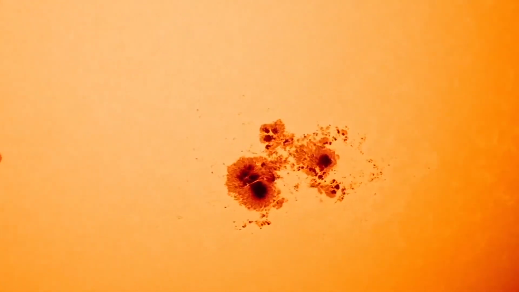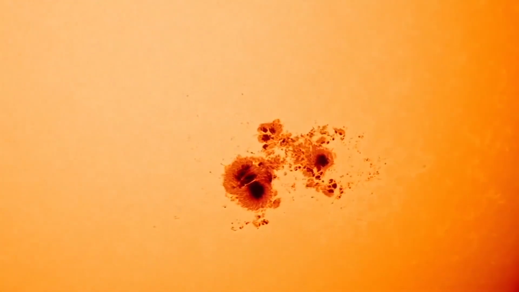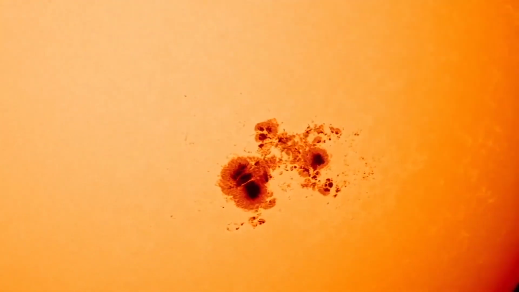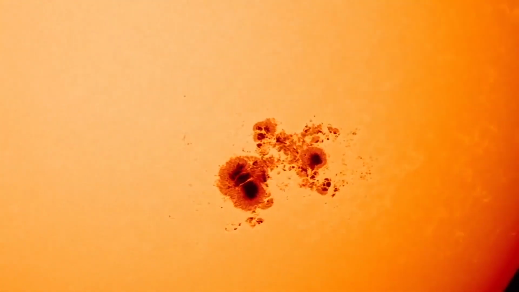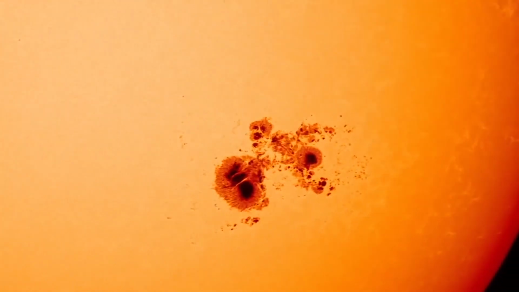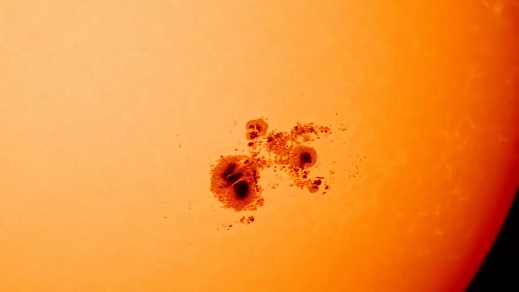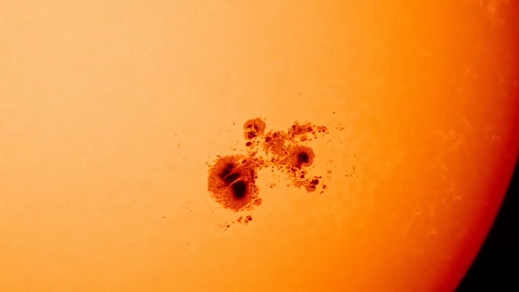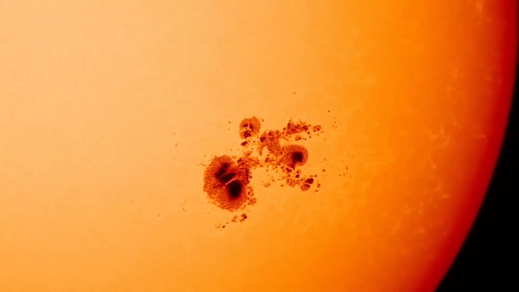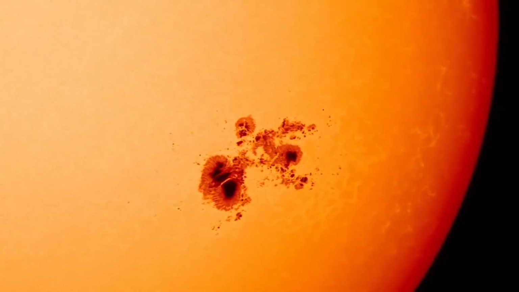In fact, if you were to measure the temperature, the average temperature on the photosphere is about 5,800 Kelvin, whereas the umbra, the darkest part of the sunspot, is about 3,800 Kelvin. So there's a good 2,000 Kelvin difference. If you go to the penumbra, the semi-shadow around the umbra, you're back up to about 5,600 Kelvin, so it's only a little bit cooler than the ordinary photosphere.